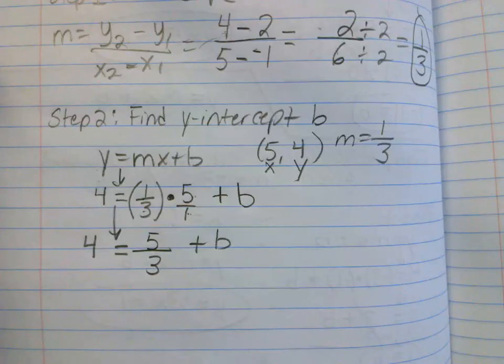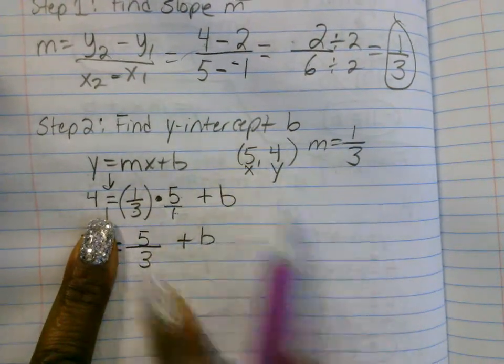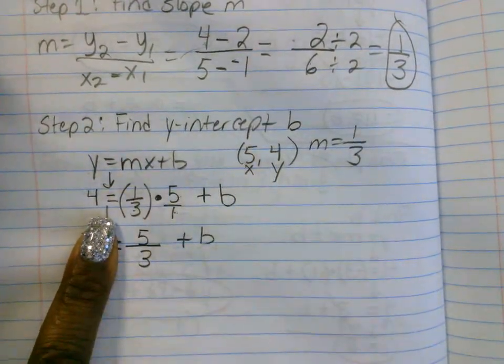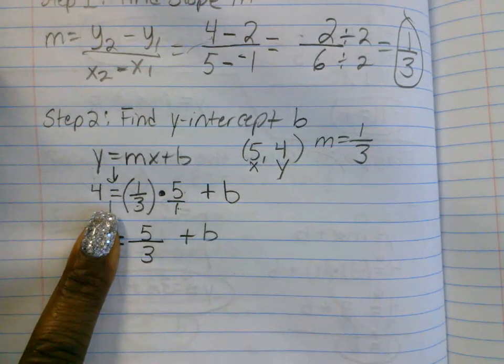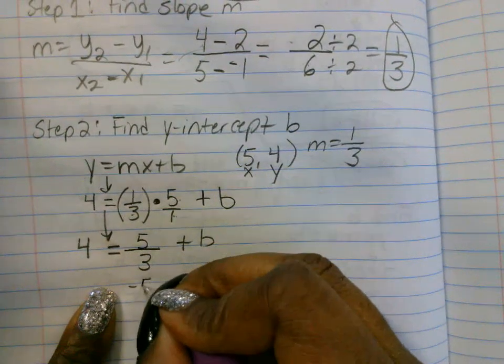Y'all, we're getting ready to get B by itself. What is on the same side as B? What's over here with B? 5 over 3. A positive 5 over 3. How do I move a positive 5 over 3? You subtract it. Subtract 5 over 3 on both sides.